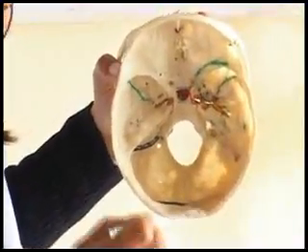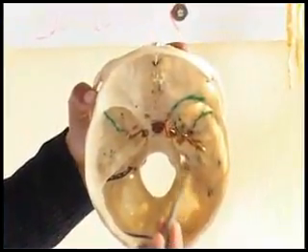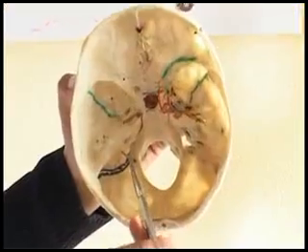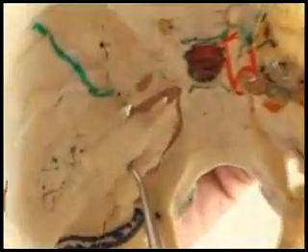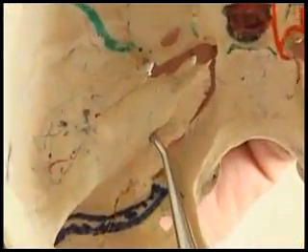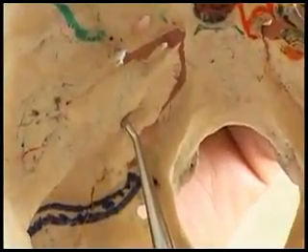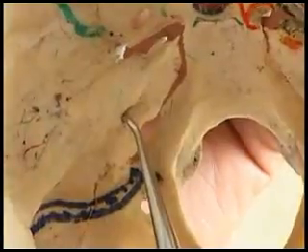The posterior cranial fossa. On the posterior surface of the petrous temporal bone is an oblique canal, the internal acoustic meatus, which gives passage to the 7th nerve, 8th nerve and the labyrinthine vessels.